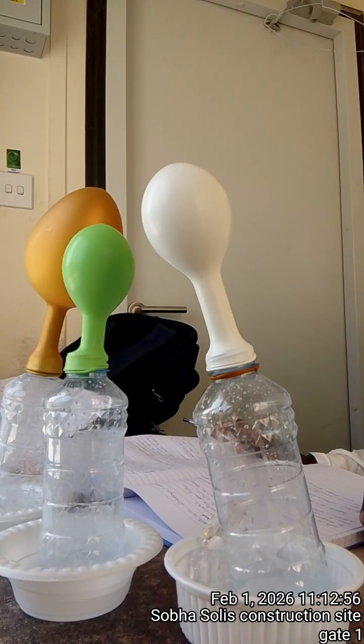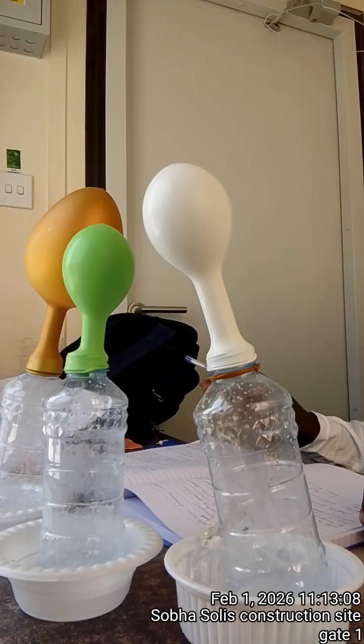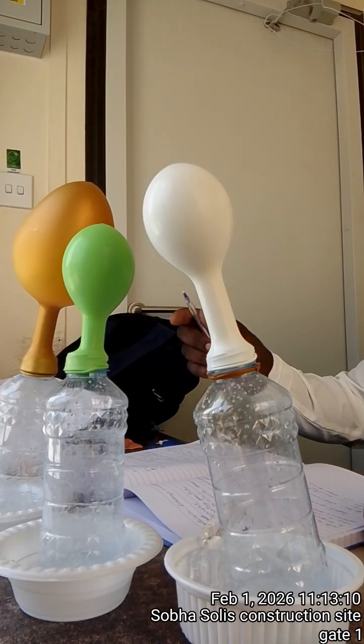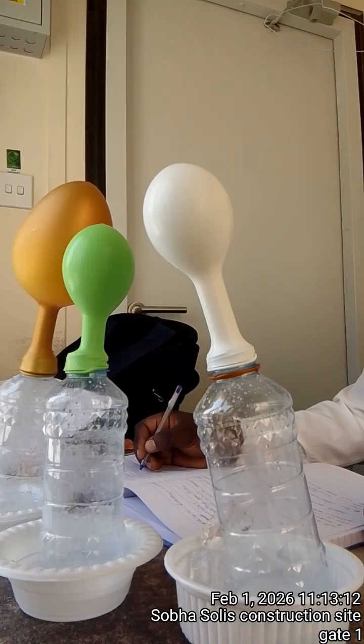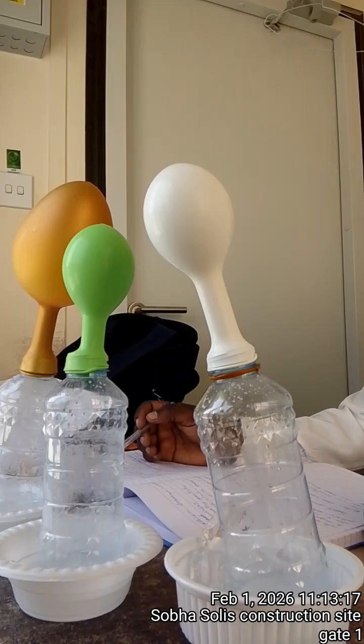so far this experiment is standing at different time intervals. If you look at it very well, this one was the first. It is 95 seconds.